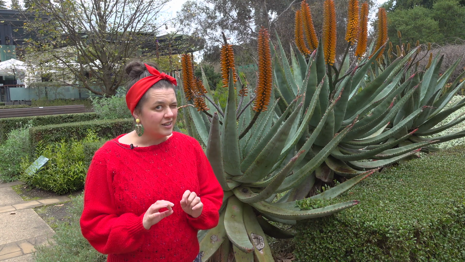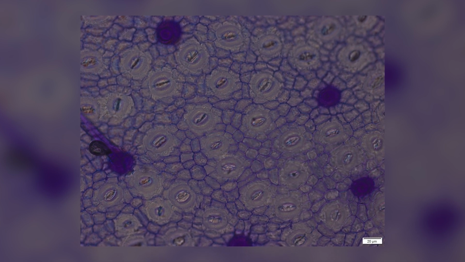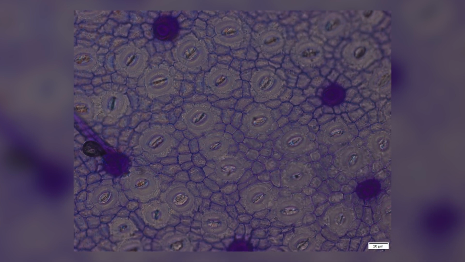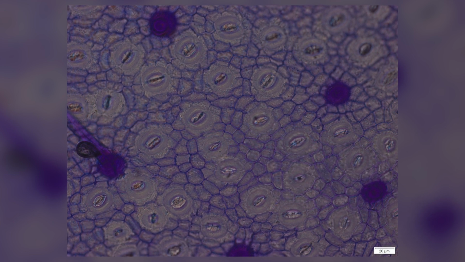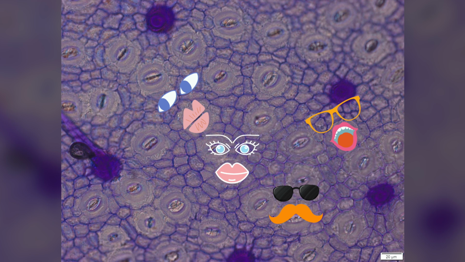For my work, I look at plants and how they change through deep time, how they evolve. You may know that plants take in carbon dioxide and release oxygen. They do this through tiny little holes on a leaf surface. Over time, these holes can get bigger or smaller and more or fewer depending on the environment they find themselves in. These holes in the leaves are called stomata, and the word stomata means mouth.